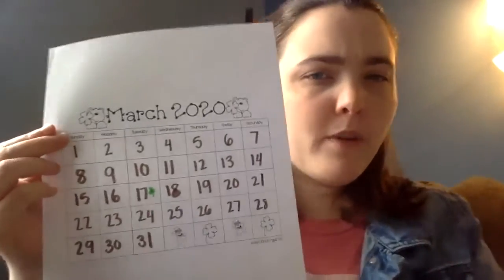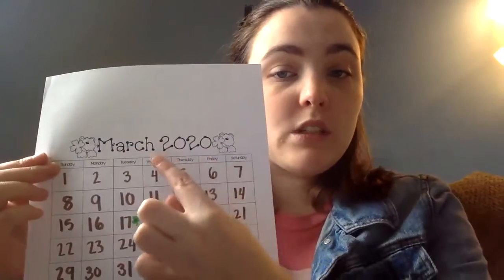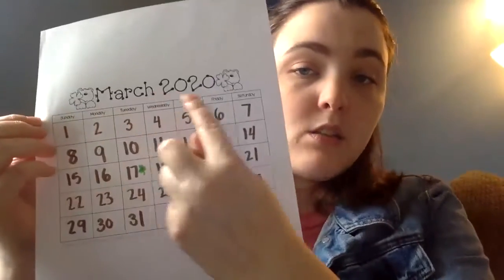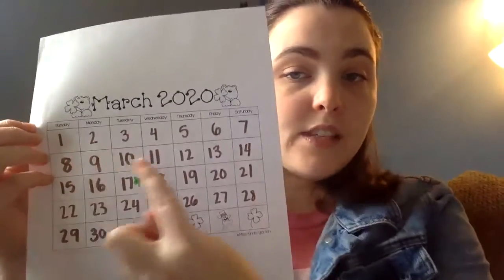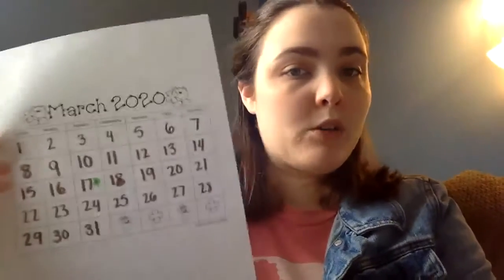This week we are going to go back to looking at our calendar. And if you remember, at the top of the calendar, it gives us the month. And this calendar also gives us the year. We're in the year 2020. And it tells us the days of the week, and it gives us the date of the day in the month.